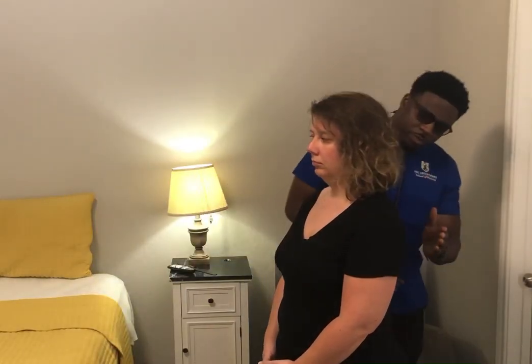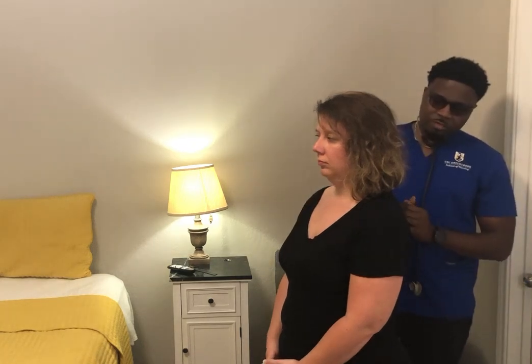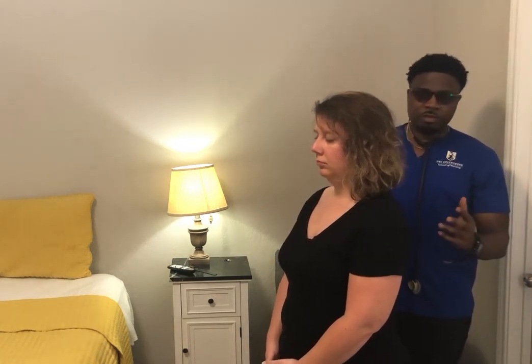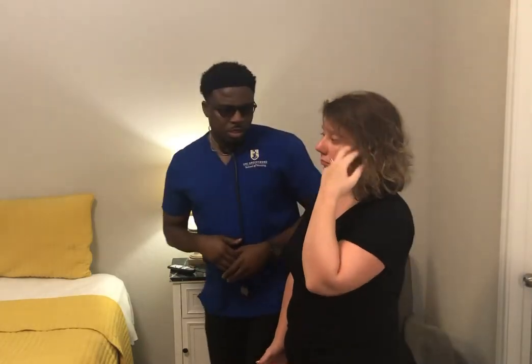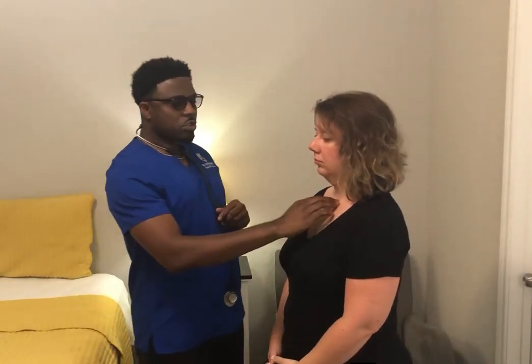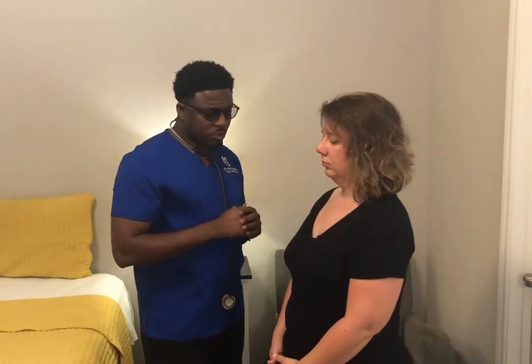I'm also looking out for any symmetry. I notice that there's bilateral chest expansion, which is equal and symmetrical on the anterior. Also, the posterior chest expansion bilaterally is equal and symmetrical. I'm also looking at the suprasternal and substernal muscle engagement for any retractions. There's none observed. As far as chest expansion goes, there's no restrictions. There's no impaired movement that I can observe.